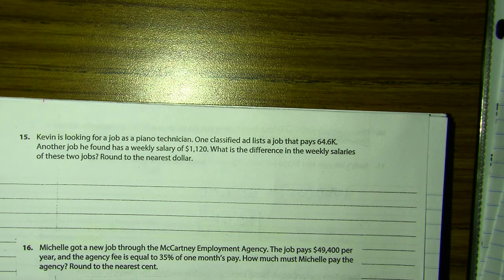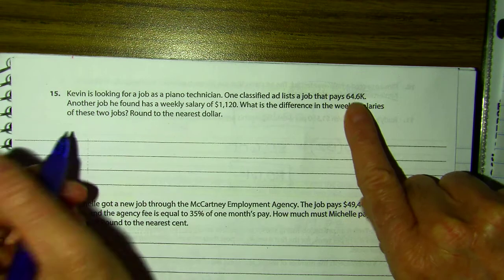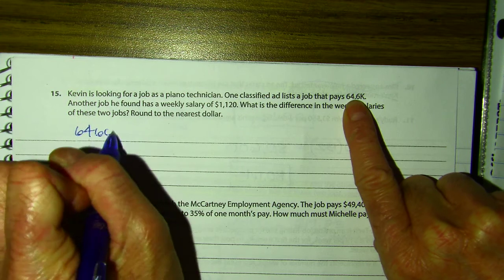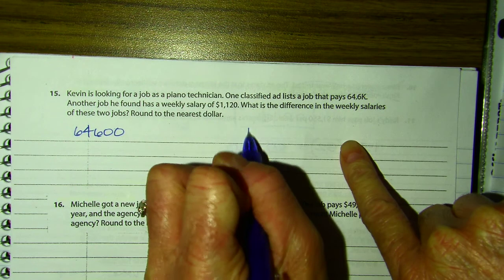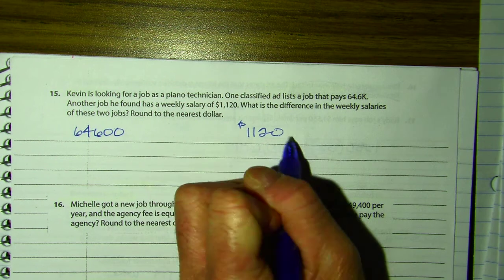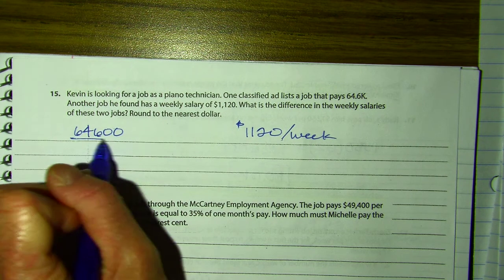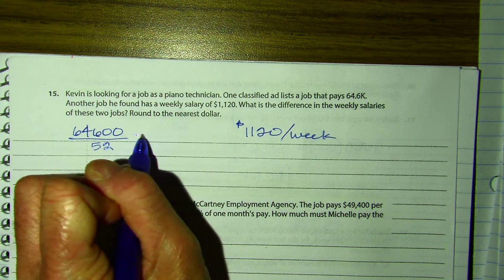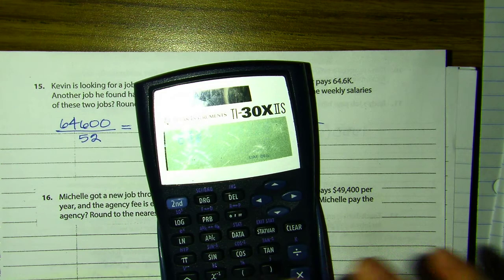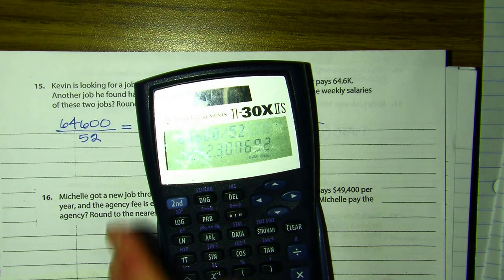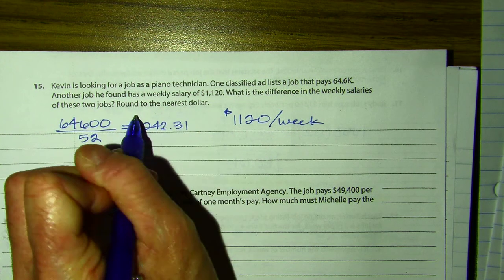So number 15. Kevin's looking for a job. One classified ad lists the job as $64,600. Another job has a weekly salary of $11.20. So what is the difference? So first, this is yearly, so I need to convert this to weekly. So I'm going to divide by 52. 64,600 divided by 52, I get $12.42 and 31 cents.